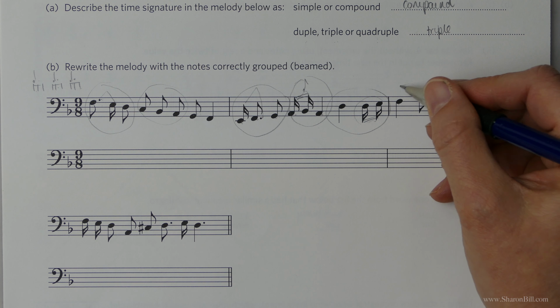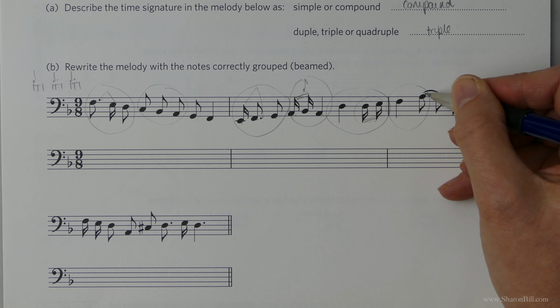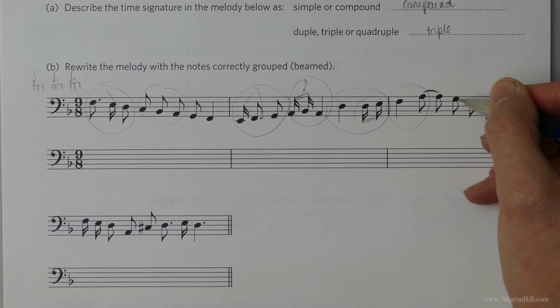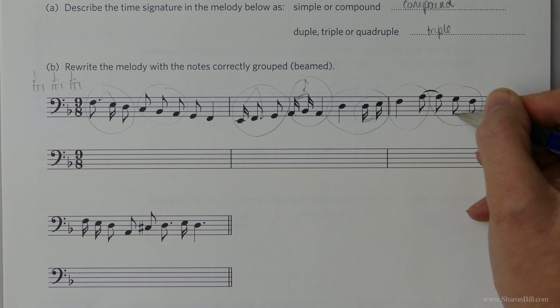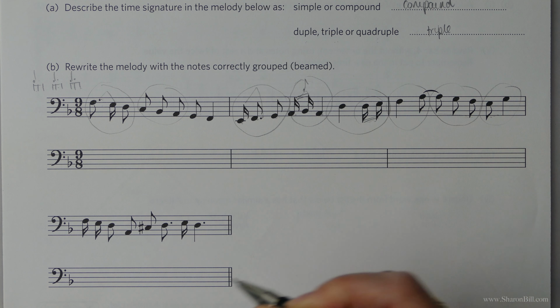So 1, 2, 3, no beaming required there, and that's why this is tied, because there's beat 1 and then we need to show the second beat separately. They'll be beamed, no beaming required there.